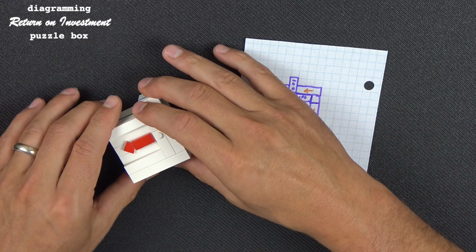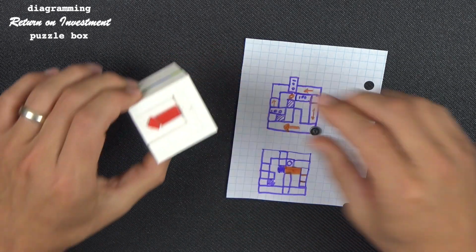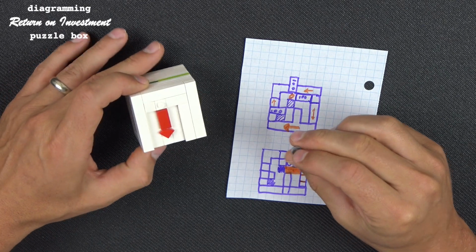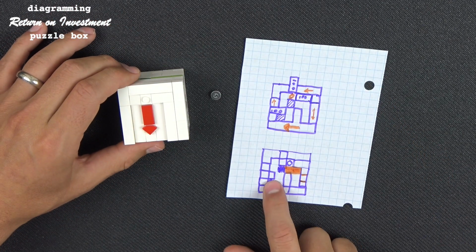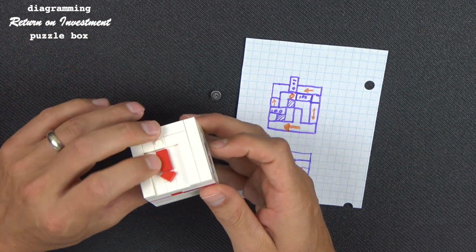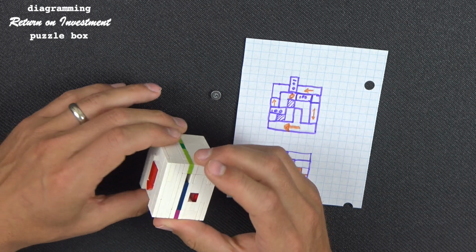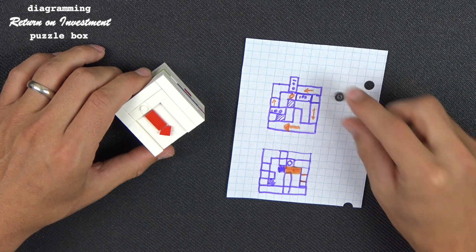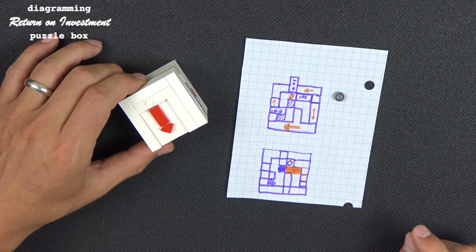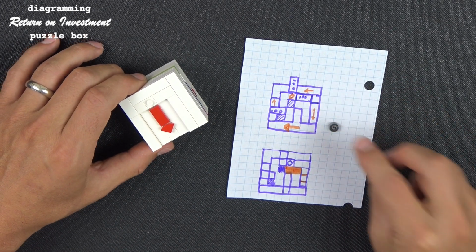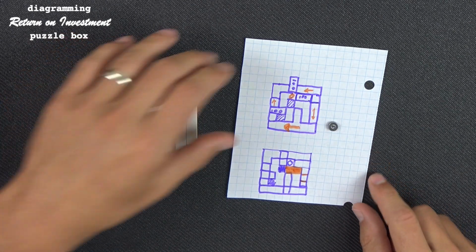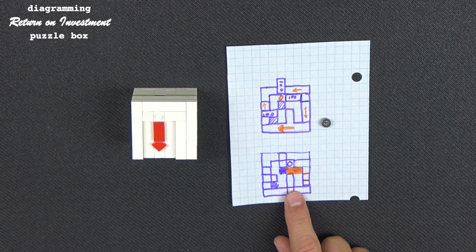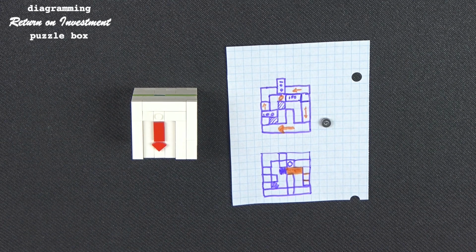So why is this called return on investment? Because you put the money in, and as you manipulate the puzzle, you gain money, but that money has to be reinvested along the way. And in the end, you're doing good just to get out what you put in. That's the moral of investing. That's a joke. But the main point here is this puzzle is much easier to solve using your diagram, right?